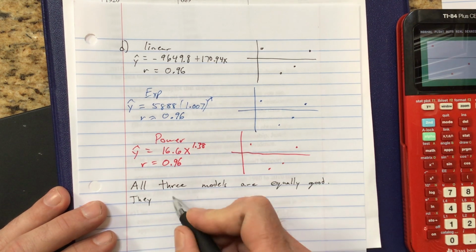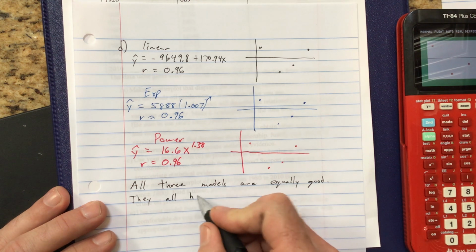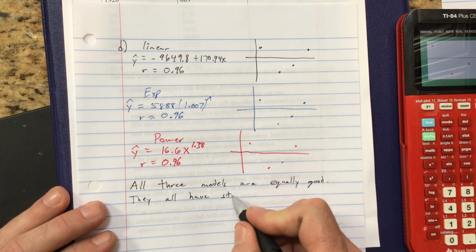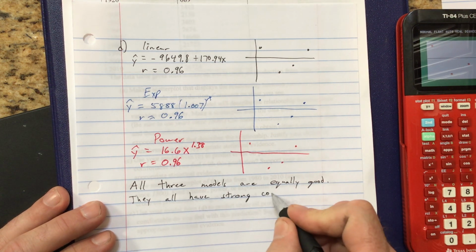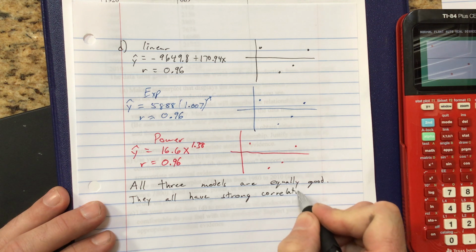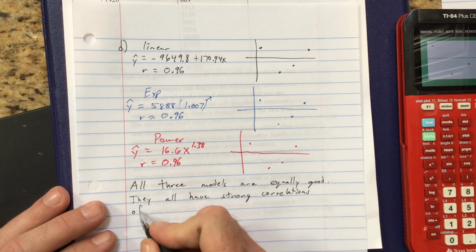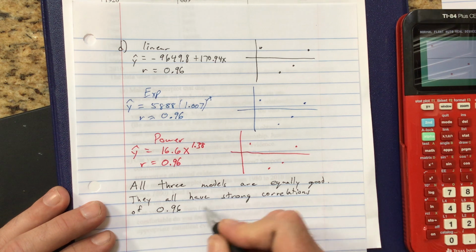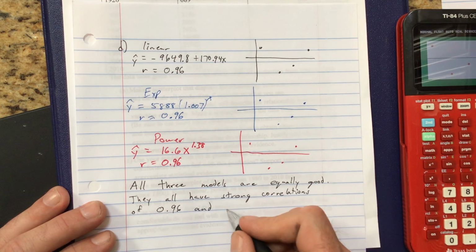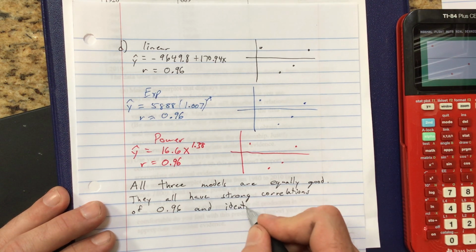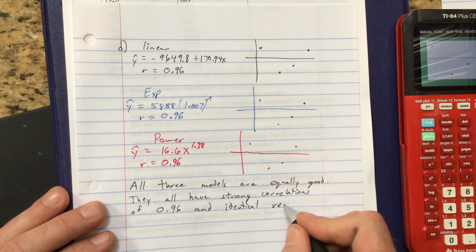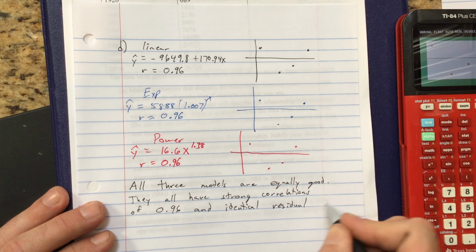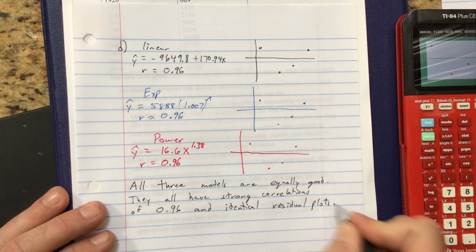They all have strong correlations of 0.96 and identical residual plots. Okay, so this is just a flat out tie.